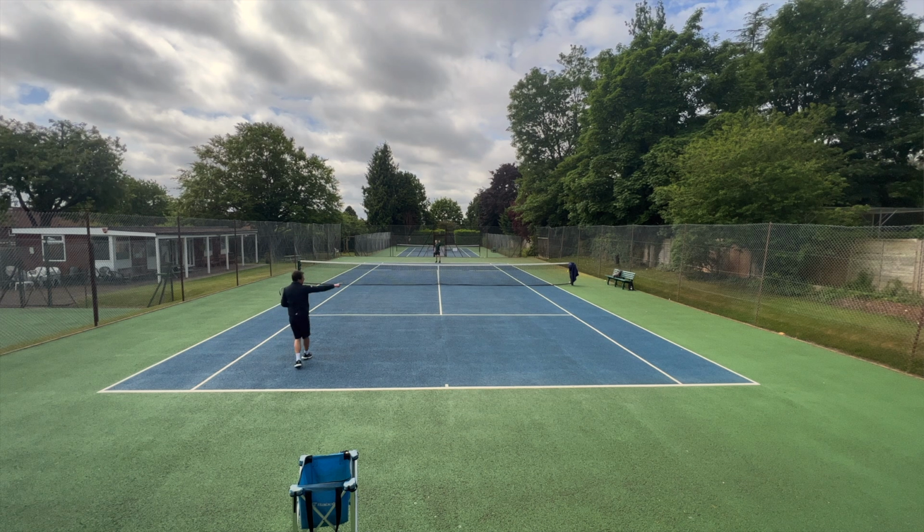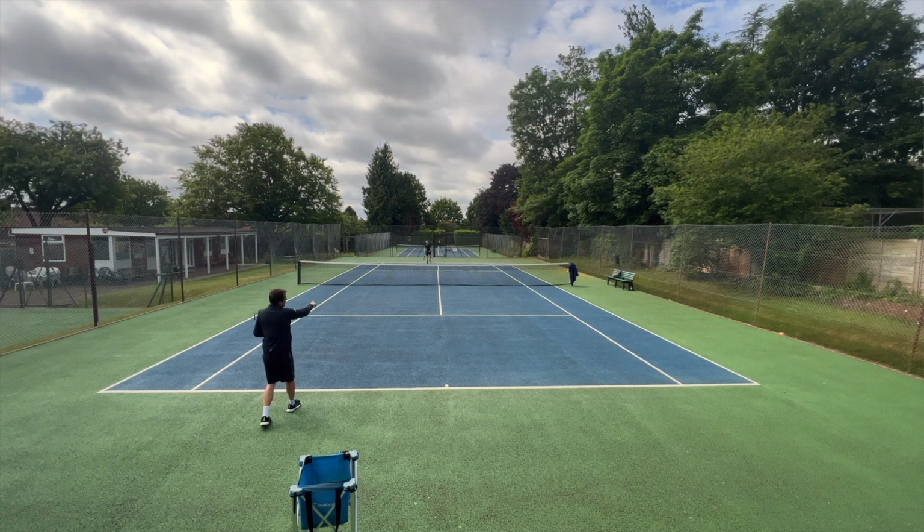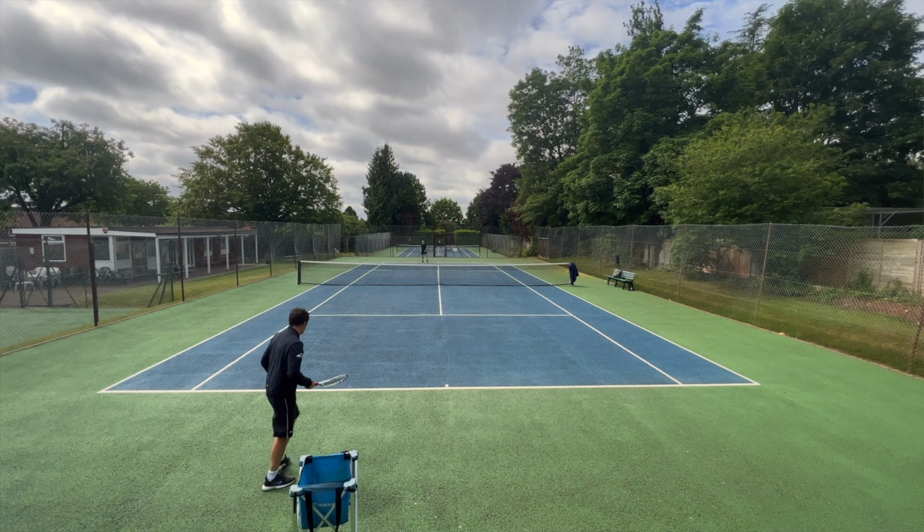How many lessons have you spent 40 to 50 minutes practicing a shot, let's say the forehand, only for when you get into the match conditions at the end, it all falls apart? And that's why players look really good in practice, but don't look like the same player in a match play situation. So how can we get more skill to transfer from the practice court to the match court?